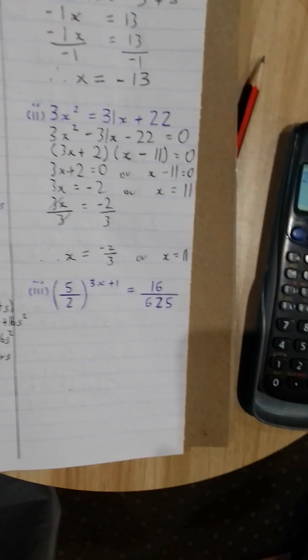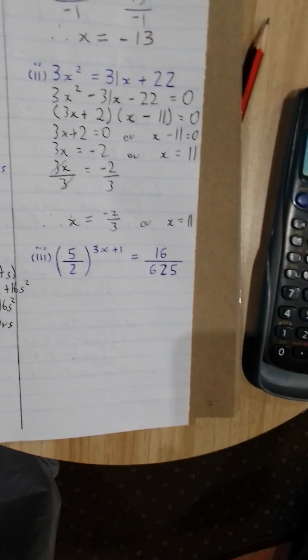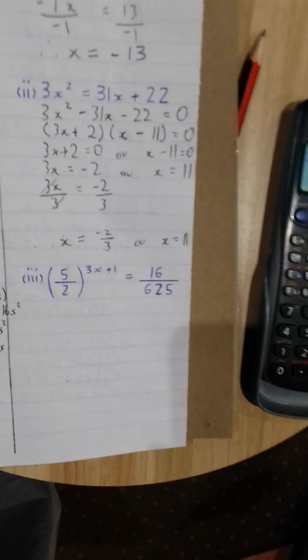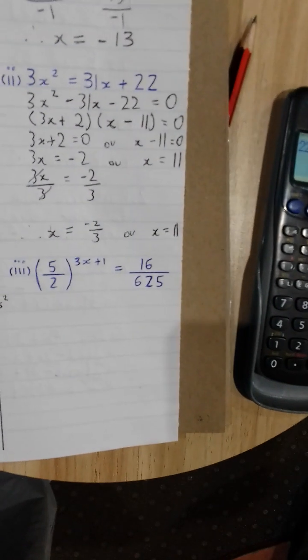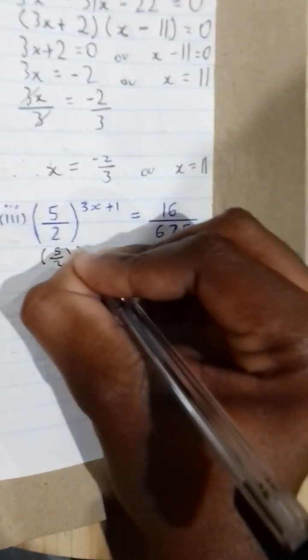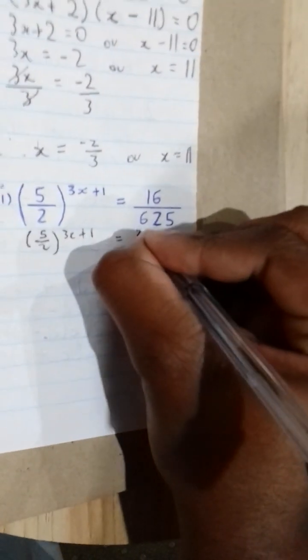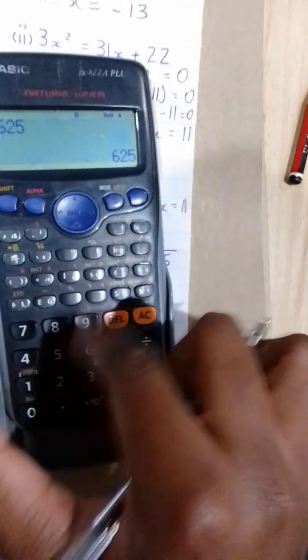Okay. Roman numeral number 3, open bracket, 5 over 2, close bracket, to the power of 3x plus 1 is equal to 16 over 625. So 5 over 2 to the power of 3x plus 1, 16 is 2 to the power of 4, over 625, which is 5 to the power of 4.